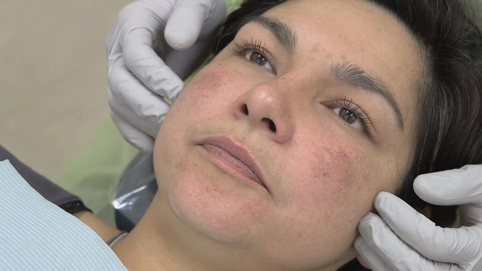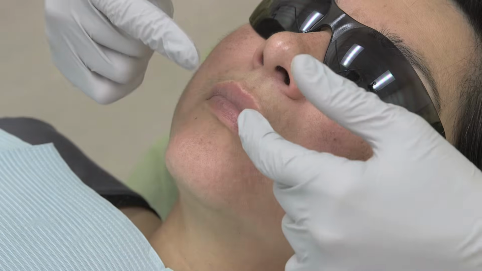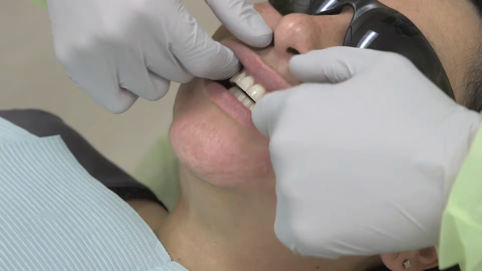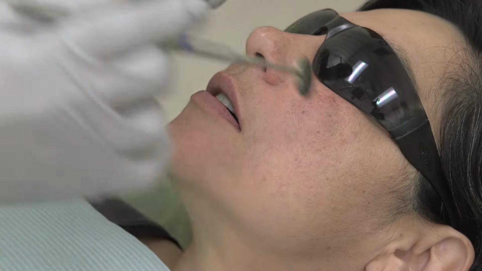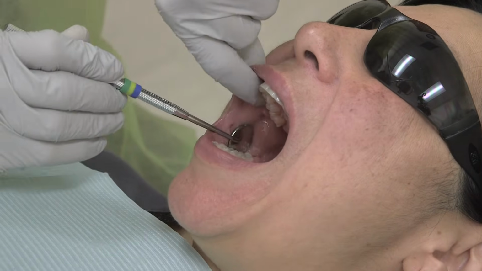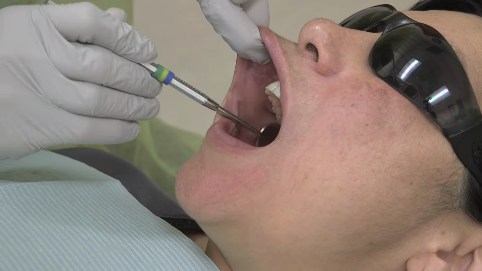Look for changes in color, texture, or surface integrity, some of the first signs of lip cancer. Grasp the lip and palpate to determine if variation exists in the consistency of the tissue. With the help of the mirror, stretch the cheek and inspect the whole surface of the buccal mucosa.